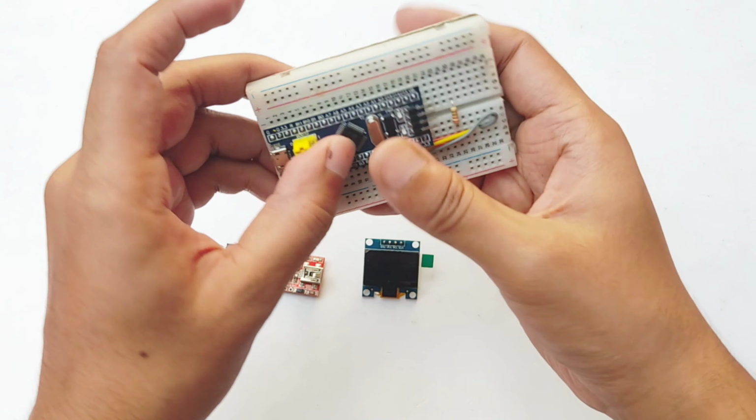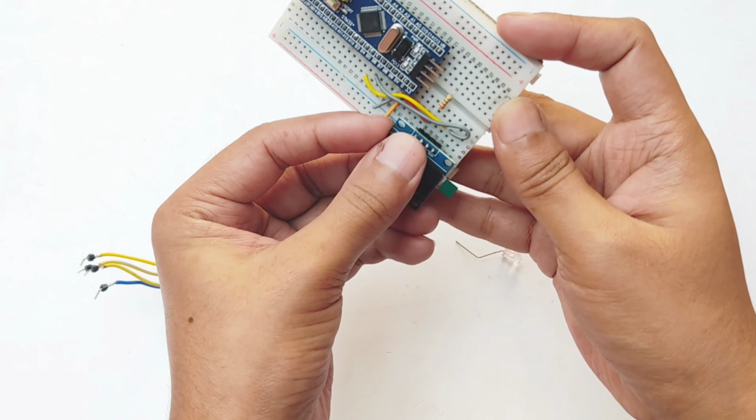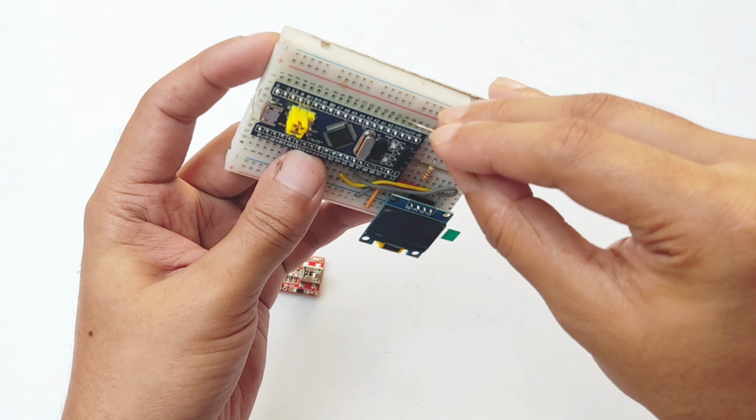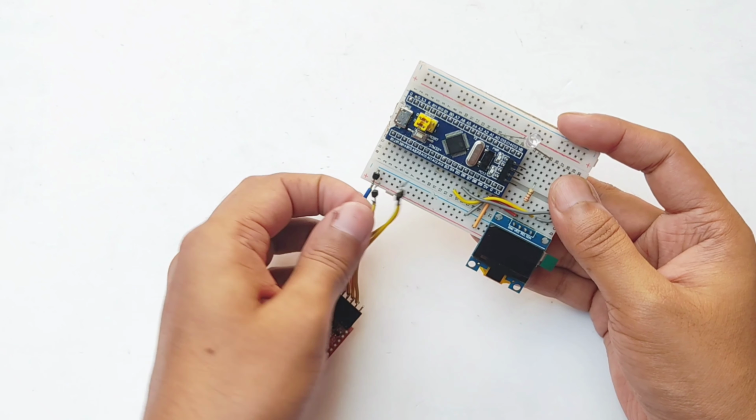such as a CP2102 module. In this demonstration, I am also using an OLED display and an LED light to run a demo code. I am wiring the circuit on a Vero board exactly as shown in the circuit diagram.